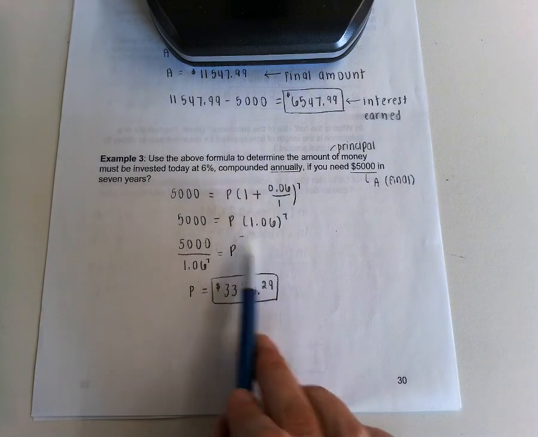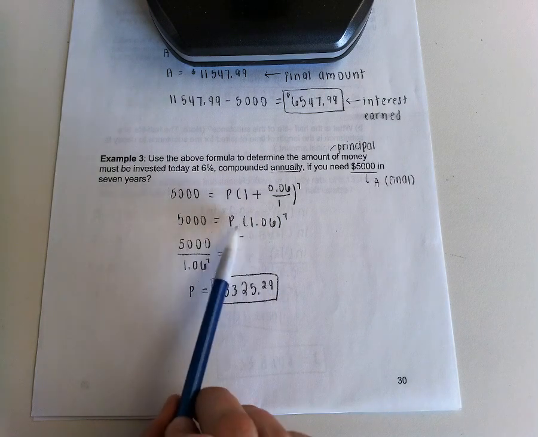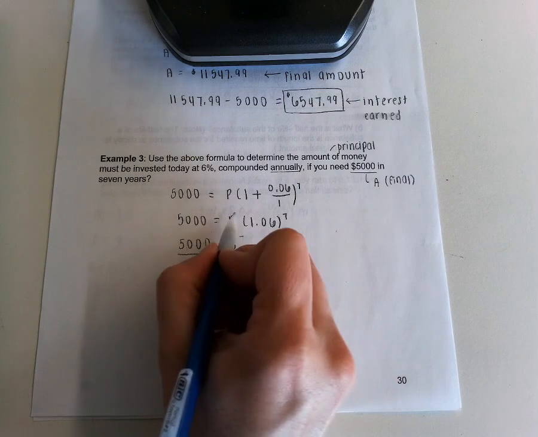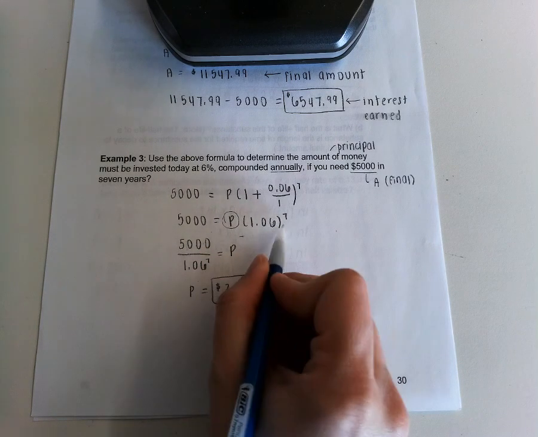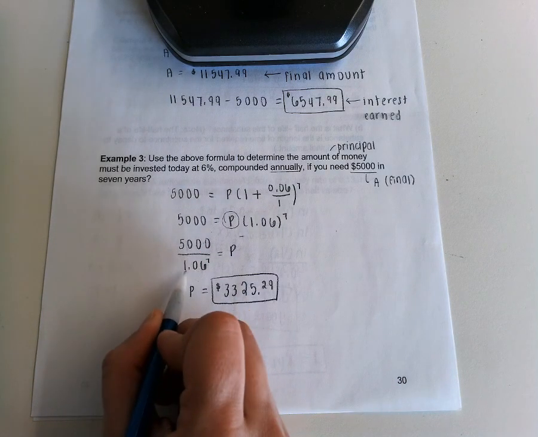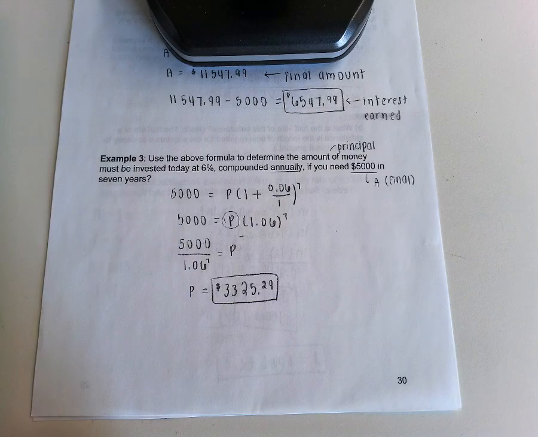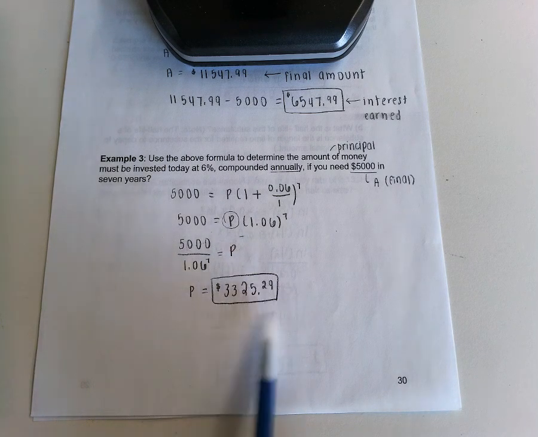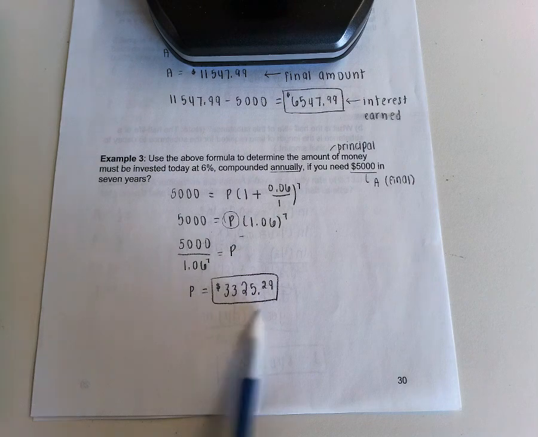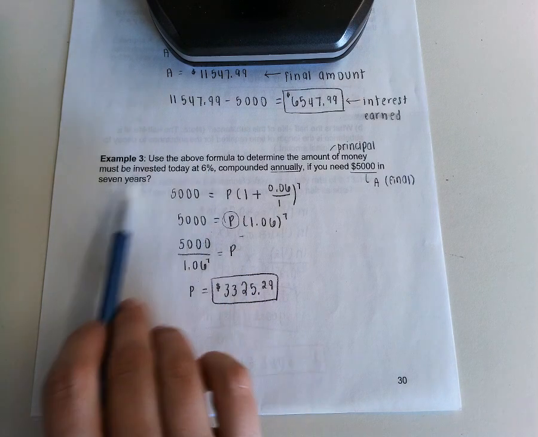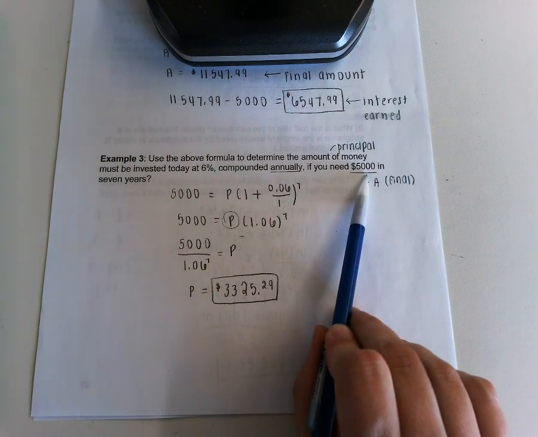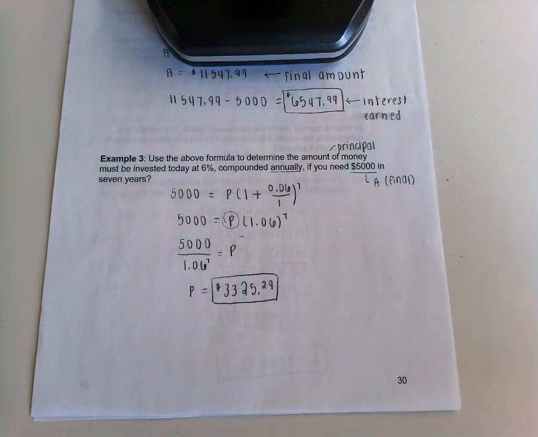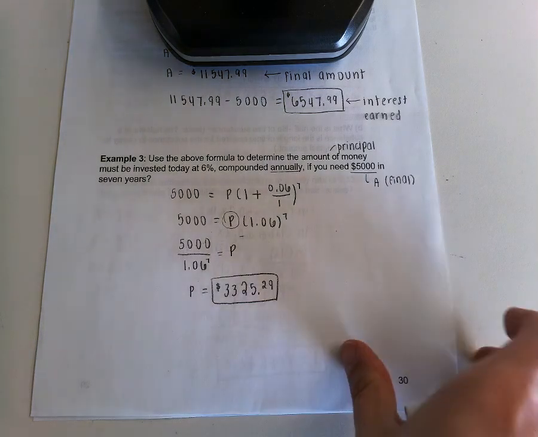Again, I like to simplify that a little bit. And then here we're looking to solve for P. So we need to isolate this. So I'm just going to divide the other side by 1.06 to the power of 7. And when you do that in your calculator, you get $3,325.29. So this is how much you would have to invest at 6% interest for 7 years to have a total of $5,000 after that investment is done.